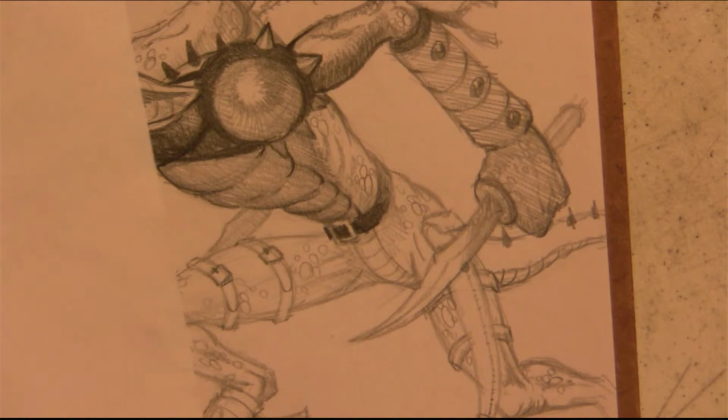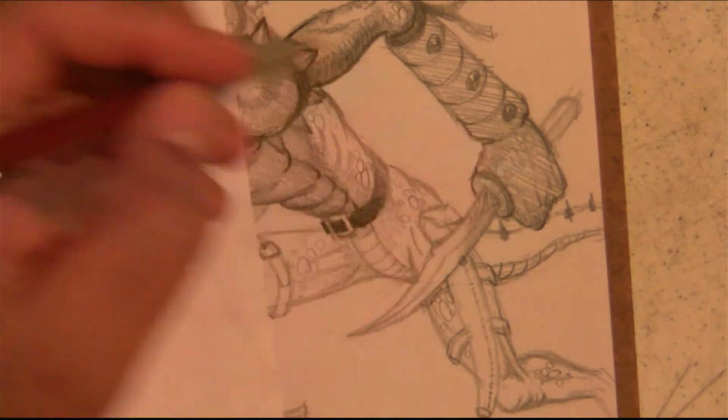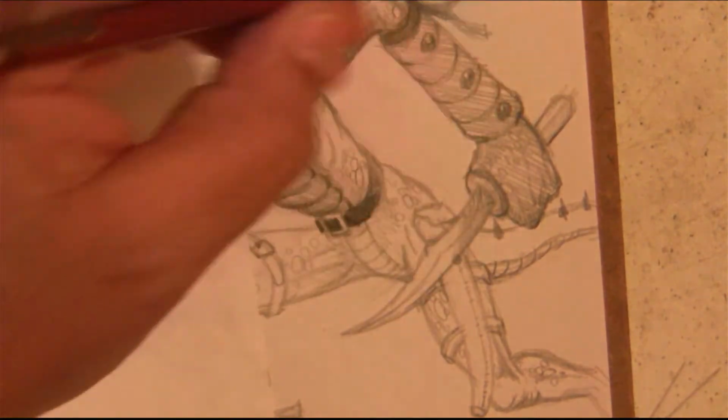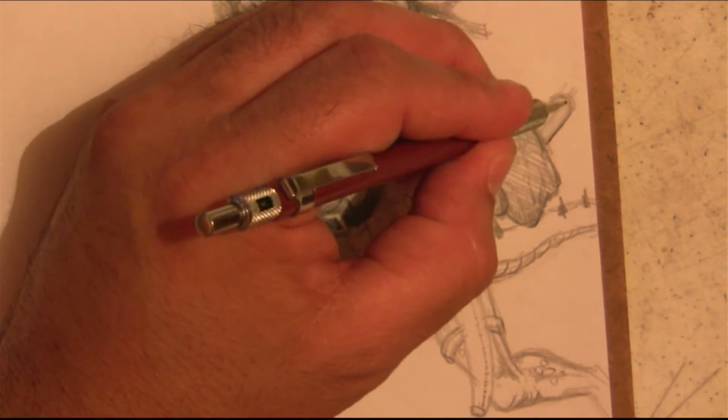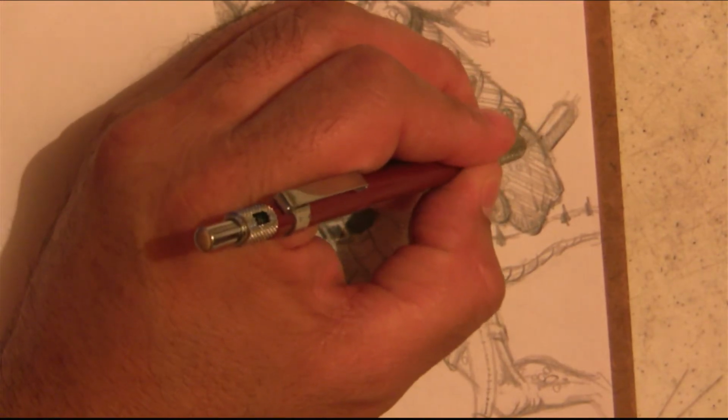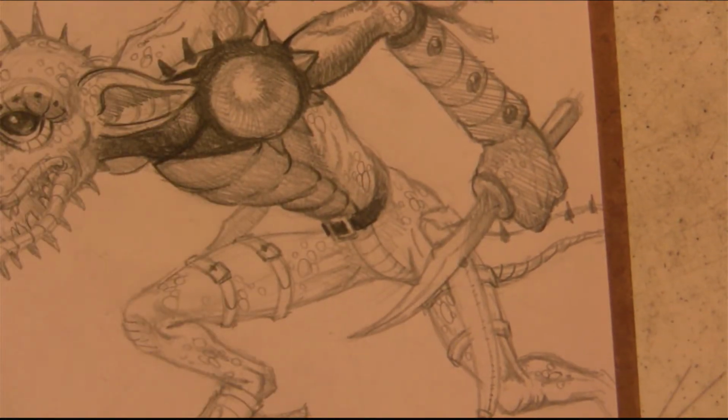So back to this. I was going to catch some light back here. Still using the HLED. And I'm going to just darken this back here. So there's like a little light back there.